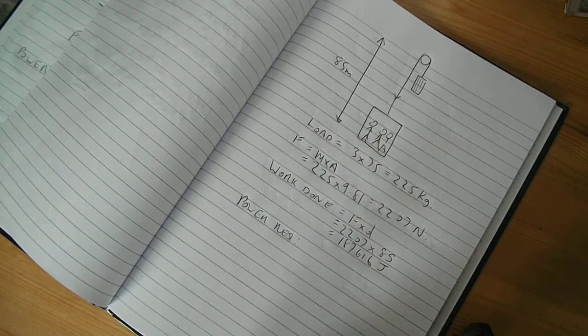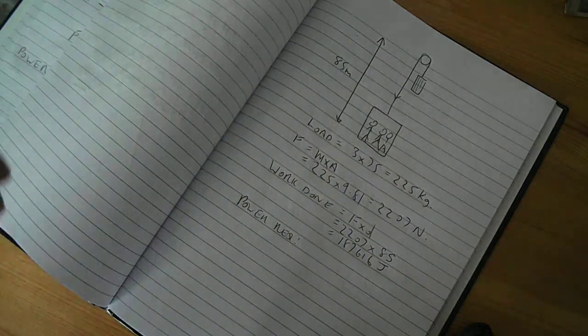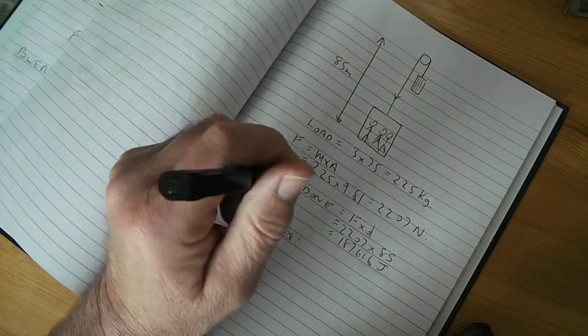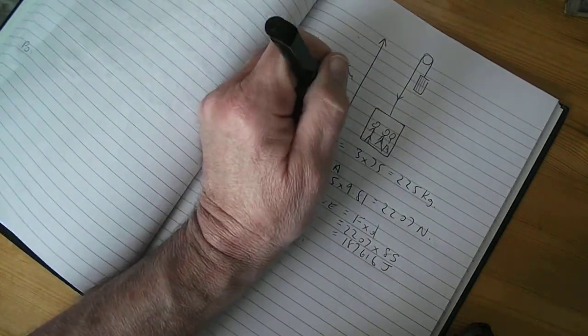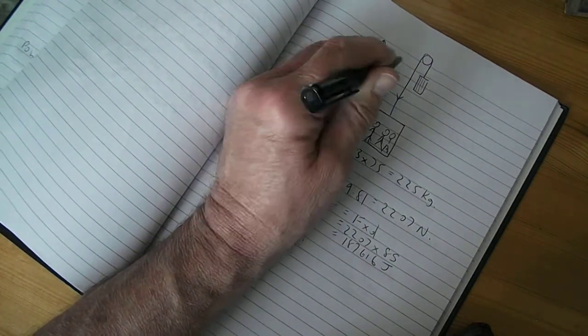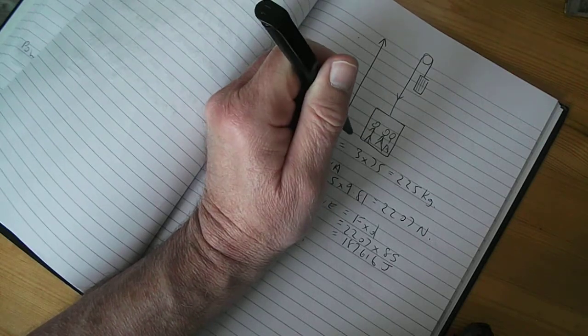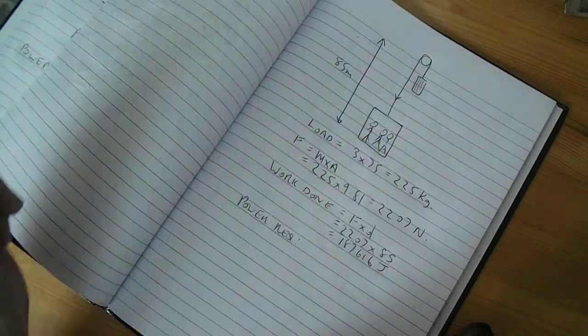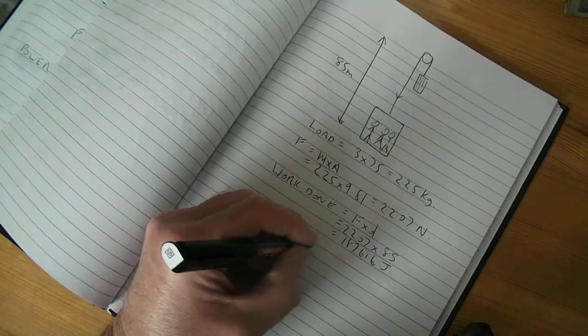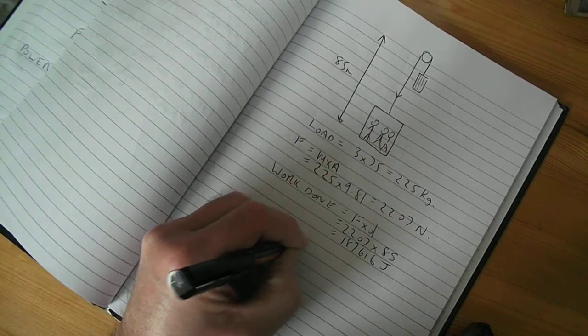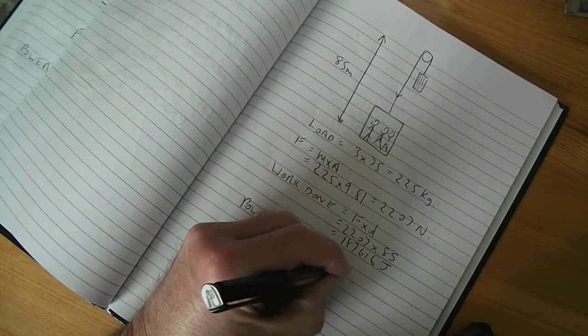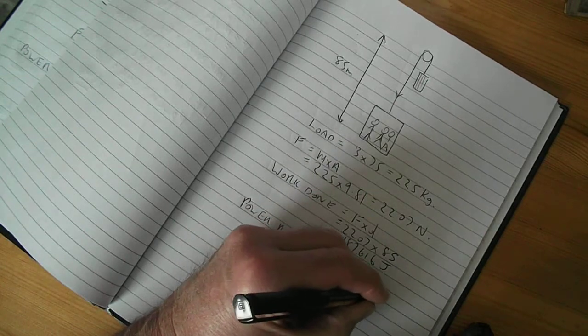well, if you're designing your lift for your building, you need to decide how fast this lift is going to go. So you might expect the lift to travel up 85 meters in, say, 30 seconds. So you say power required for 30 seconds lift.